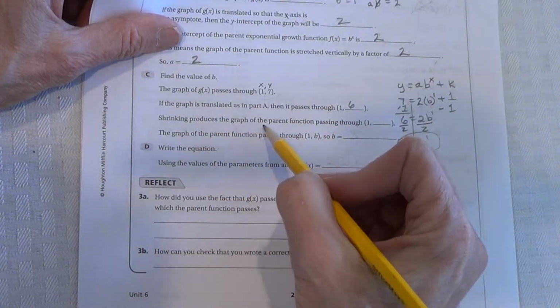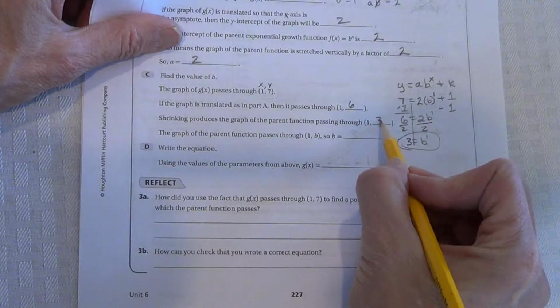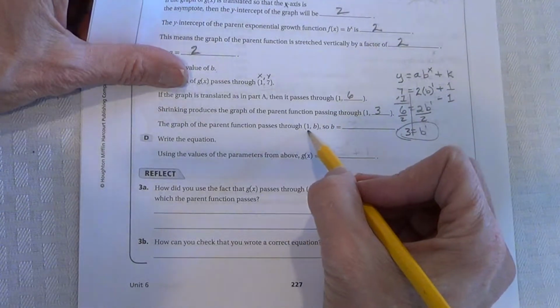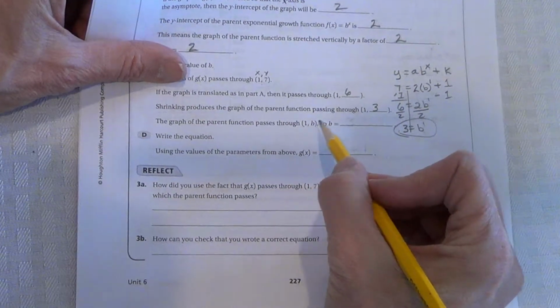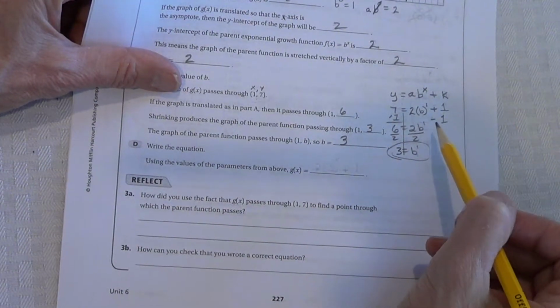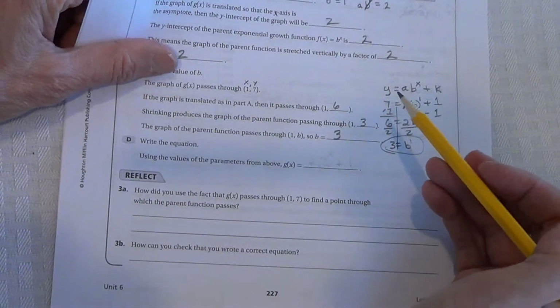Shrinking produces the graph of the parent function passing through 1, 3. In other words, they wanted you to shrink it back down, and then the graph of the parent function passes through 1, and the b value would be 3. I have a tendency to do it algebraically. You can totally shrink the graph down and move it down to see that.